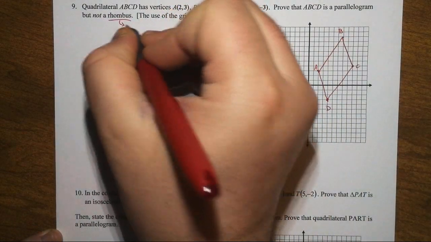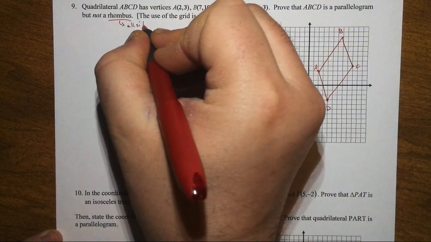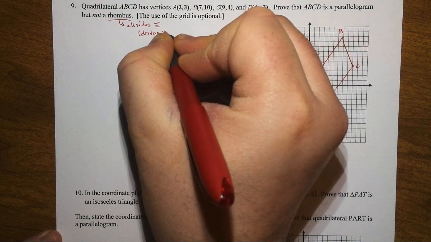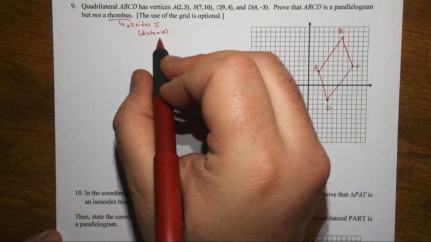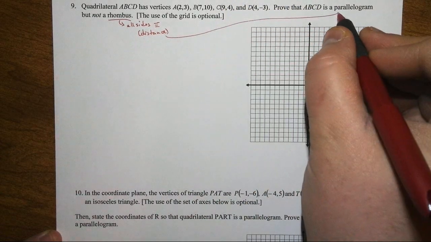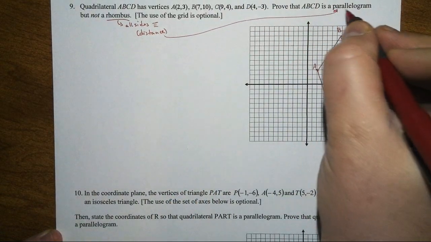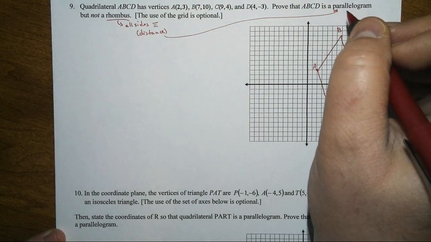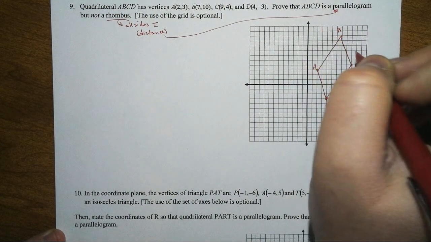Now, once again, an easy one for a rhombus is that all the sides are supposed to be congruent. This is the distance formula, so that's what we want to use here. And that will also help us get its parallelogram, because the distance formula is supposed to show that all 4 sides are equal. Sorry, in a parallelogram, the opposite sides are equal.